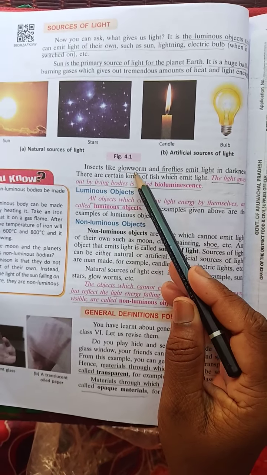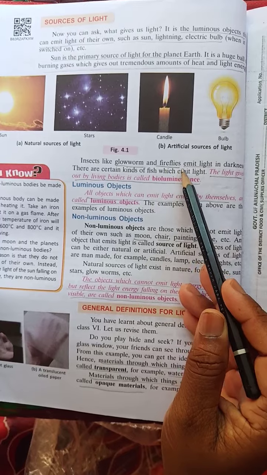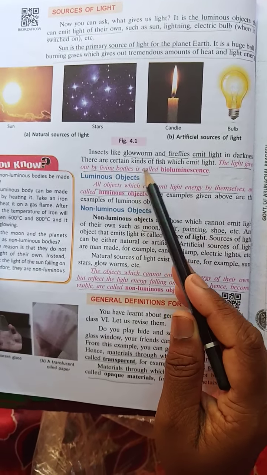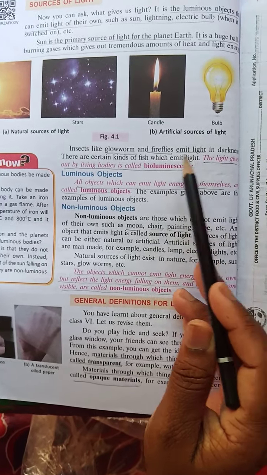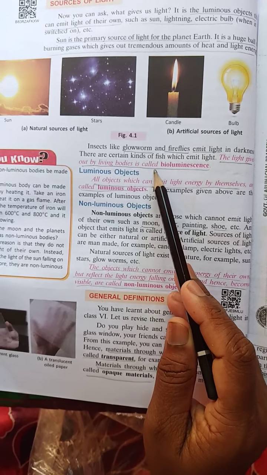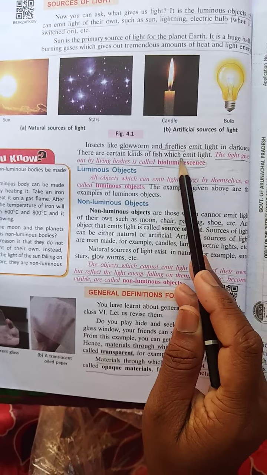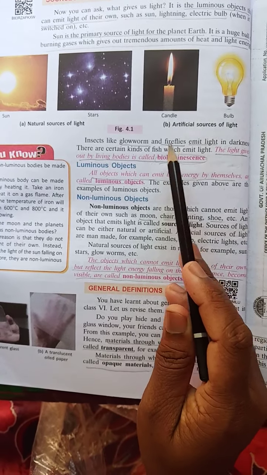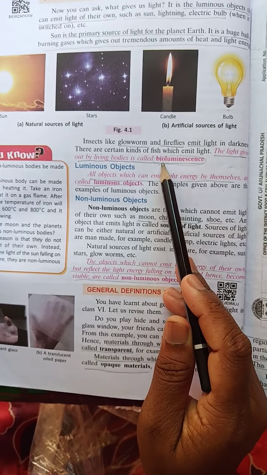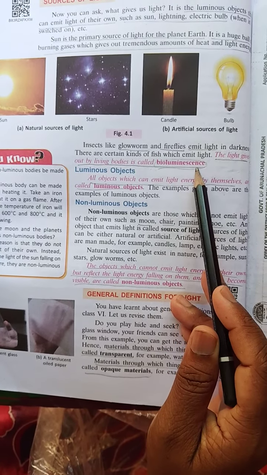Insects like glowworms and fireflies emit light in darkness. The light given out by living bodies is called bioluminescence.